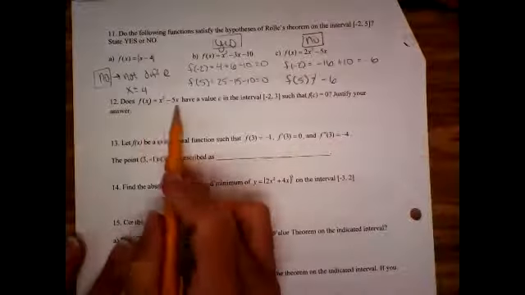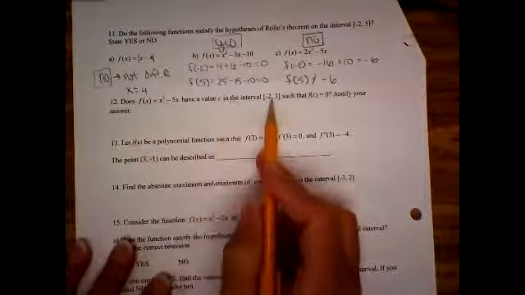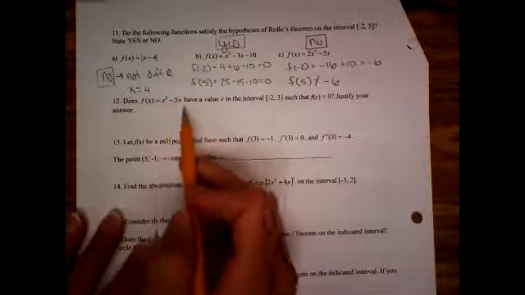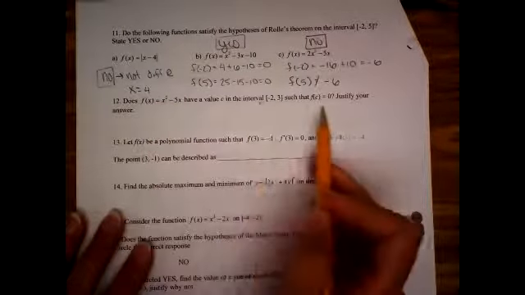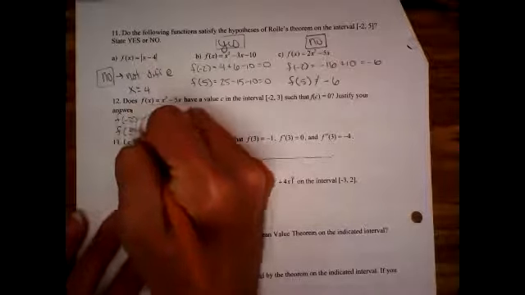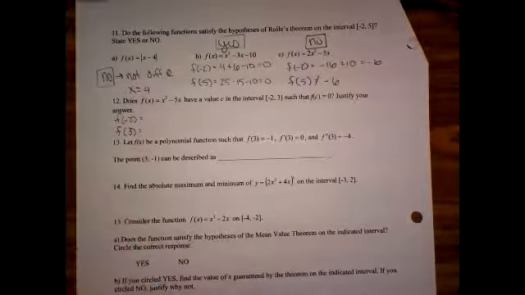All right, number 12, does this function have a value c on this interval such that f of c equals 0? Justify. This is intermediate value theorem. This function is continuous because it's a parabola. We just need to show that 0 is in between the other two outputs. So we're going to plug in -2 and we're going to plug in 3, and we just need to show that 0 is in between.